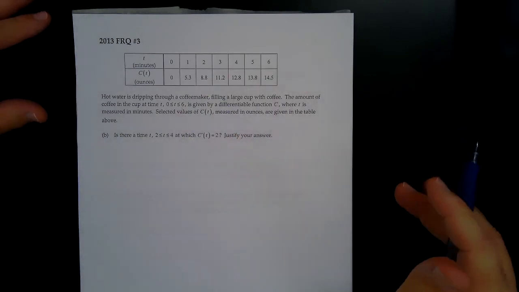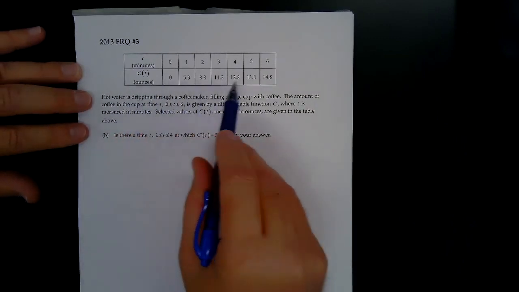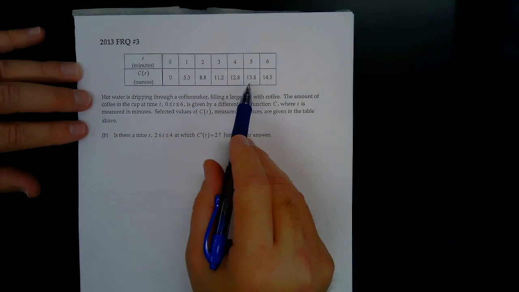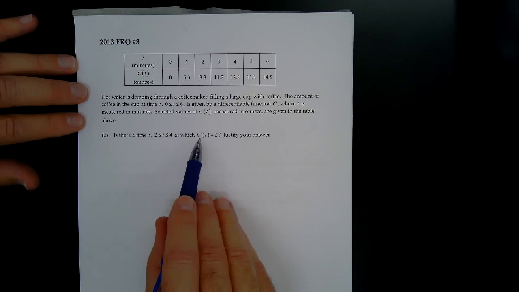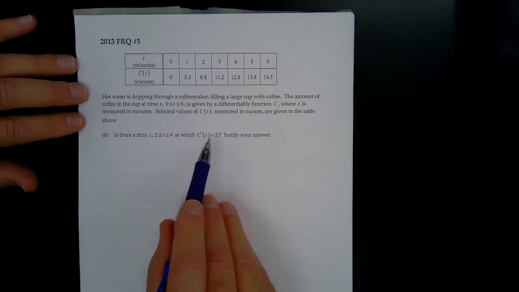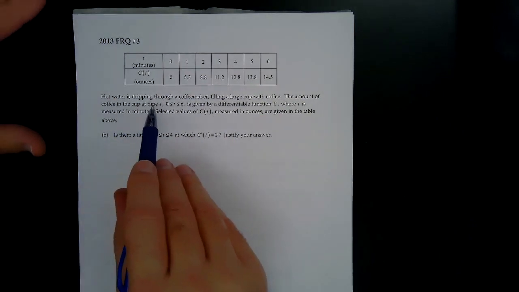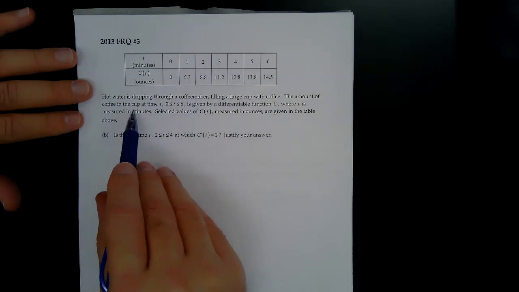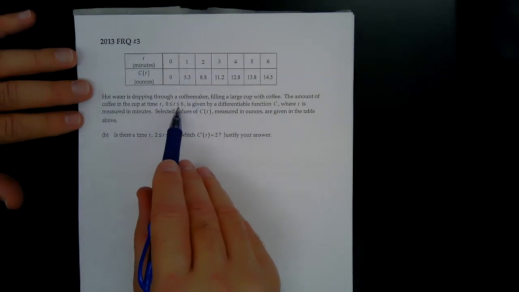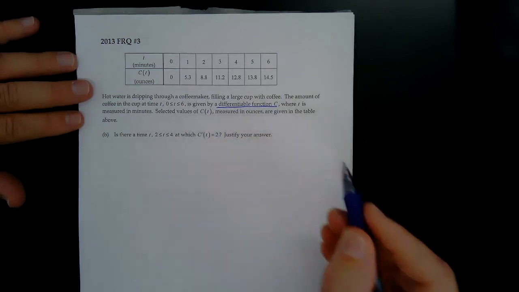So once again, we're given, this is the 2013 FRQ and it's part B again. We're given the function C of t, a table of values. A lot of times these are given on table problems. And we want to show that there's a derivative that's equal to 2, between 2 and 4. So hot water is dripped through a coffee maker, filling a large cup of coffee. The amount of coffee in the cup at time t from 0 to 6 is given by a differentiable function C.